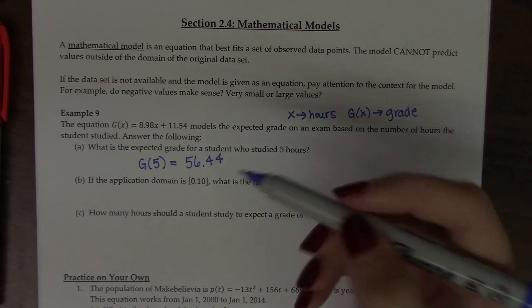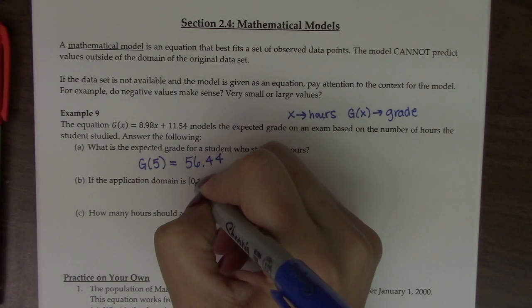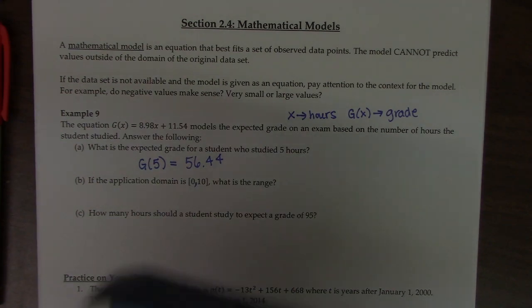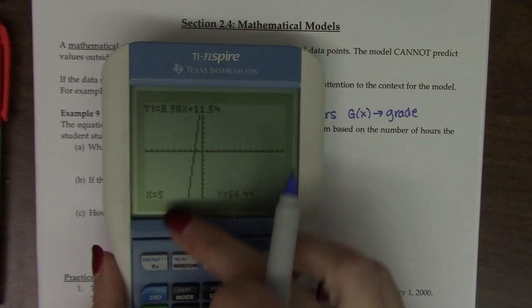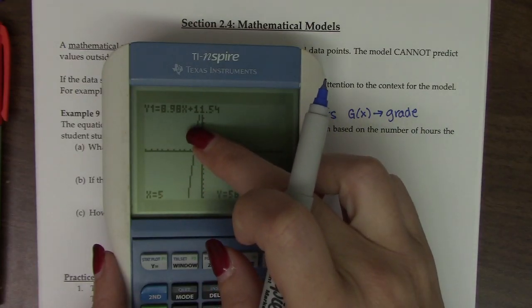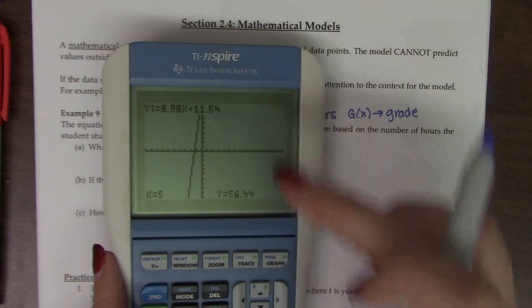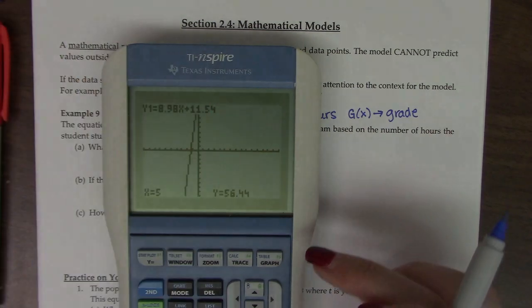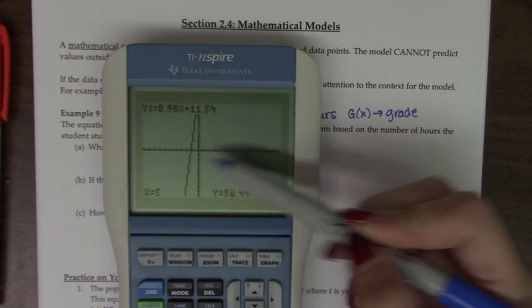Now, if the application domain is this, hopefully you're okay with that. The dot is supposed to be a parenthesis, right? You can't just have one number in a domain. So the domain is 0 hours to 10 hours. We want to know, what is the range? Since this equation is just a line, and if we look at it on our calculator, we can see it's a line with positive slope. So 0 hours would be the lowest grade you would expect, and then at 10 the graph continues up here. Notice I can't really see a lot of what's going on up here. The graph is sort of invisible right past here.